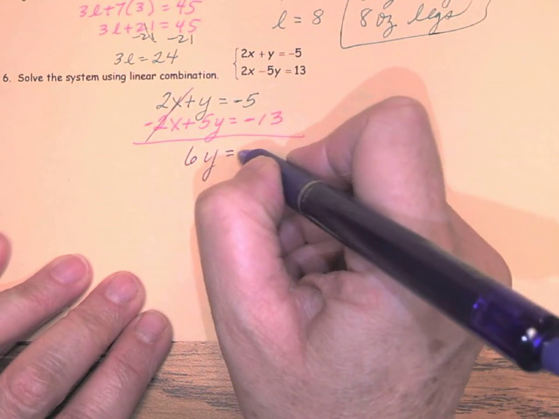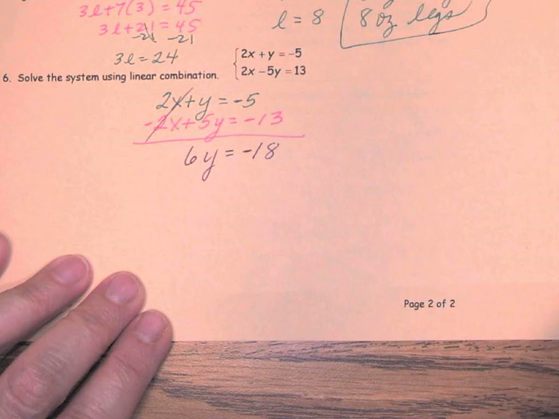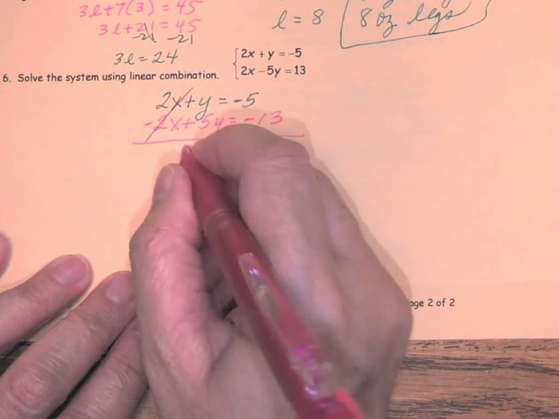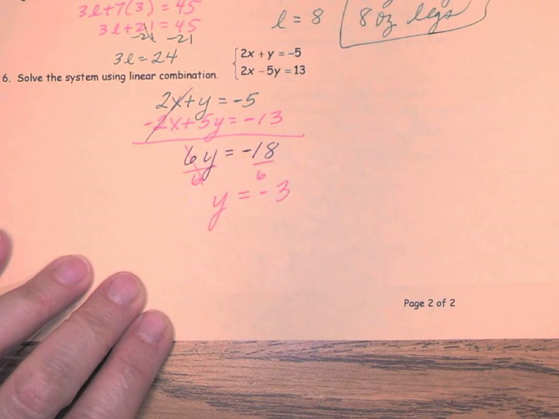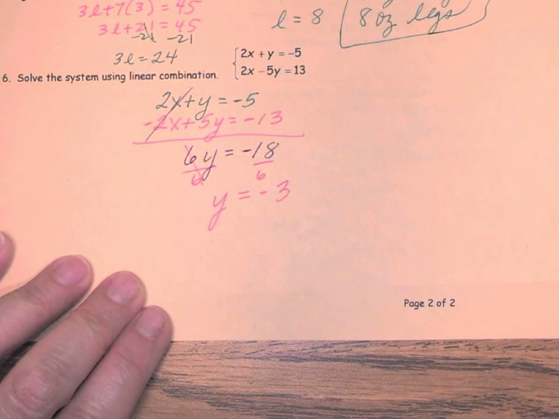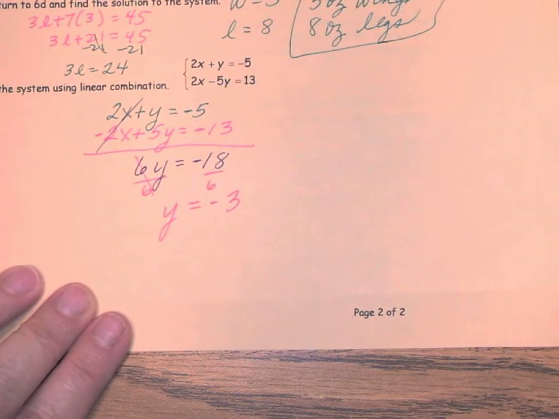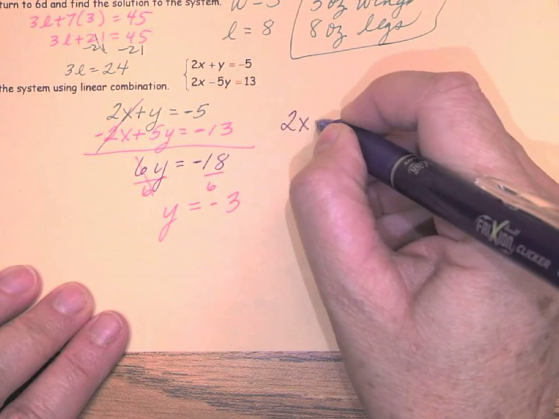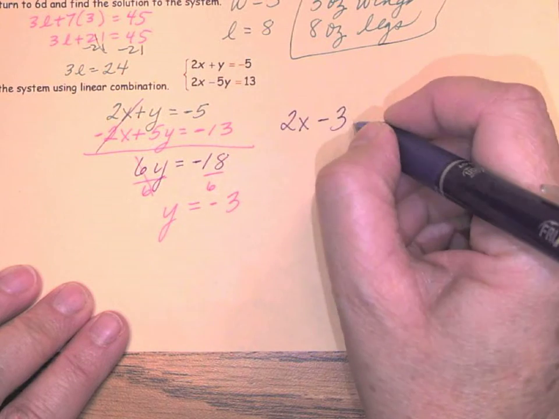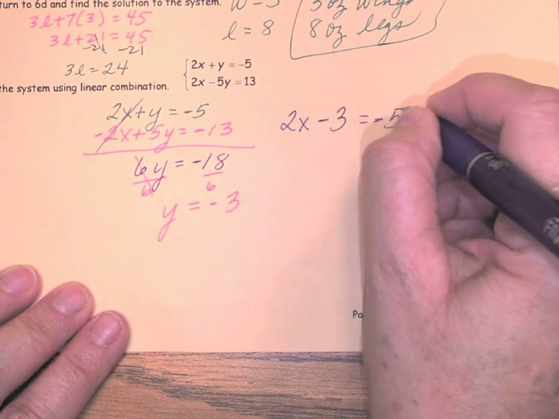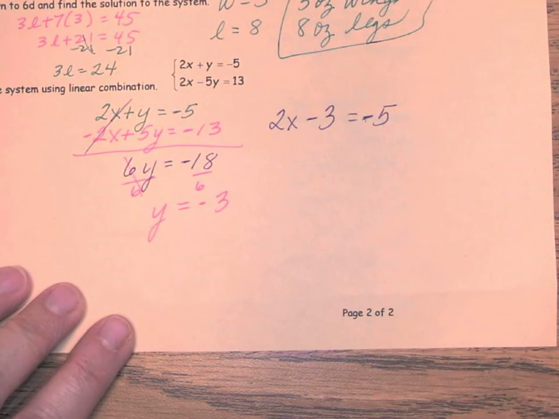Then, when we add it together, the x's cancel, and all I have to do is divide by 6, and I've got y. I'm not finished till I get x. So I'm going to go back to the first one. Plus y, but y is negative 3. So instead of plus negative 3, which is a little awkward, can I just put minus 3? Well, yes, Miss Jones, you can.